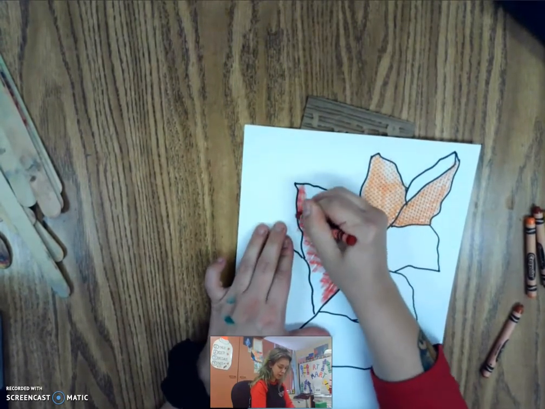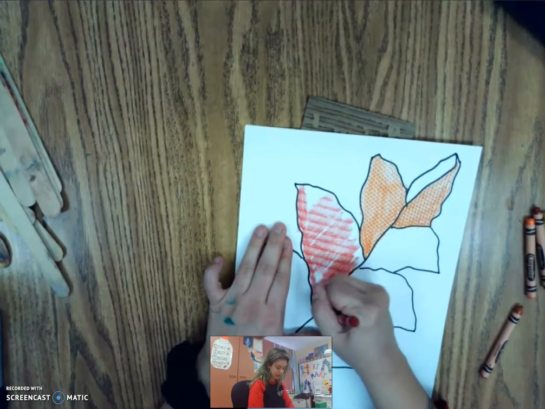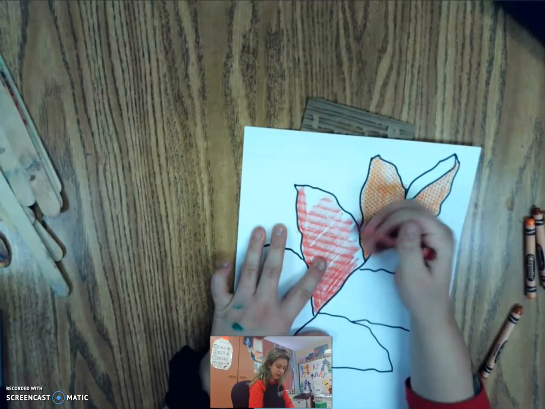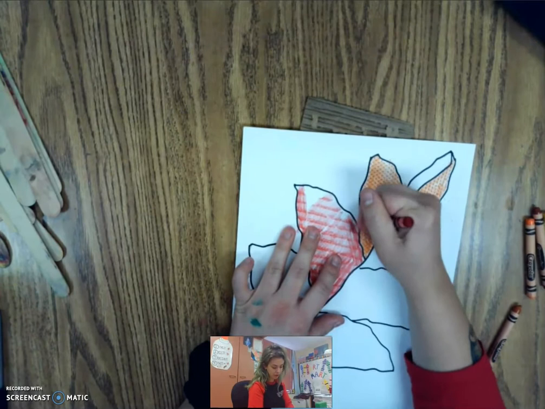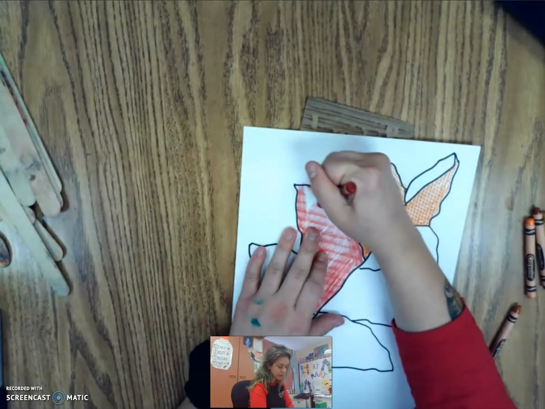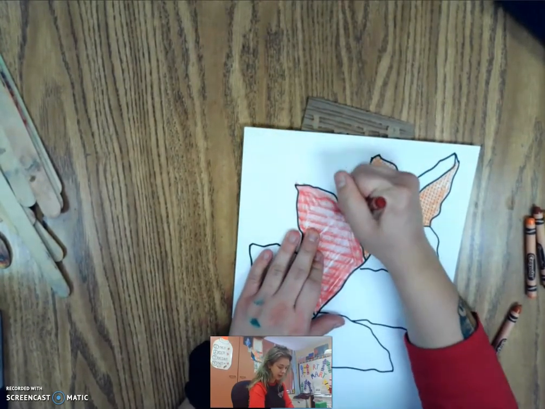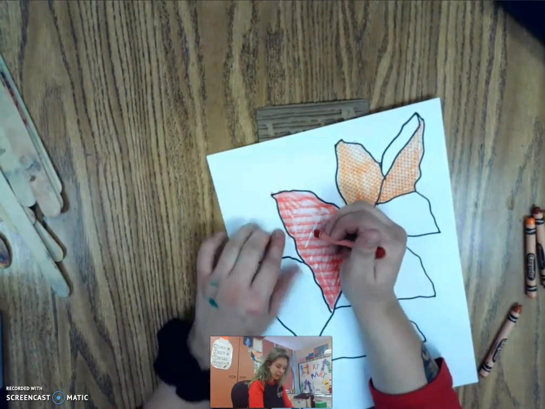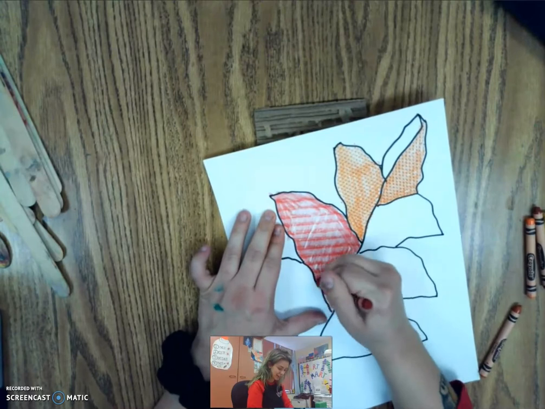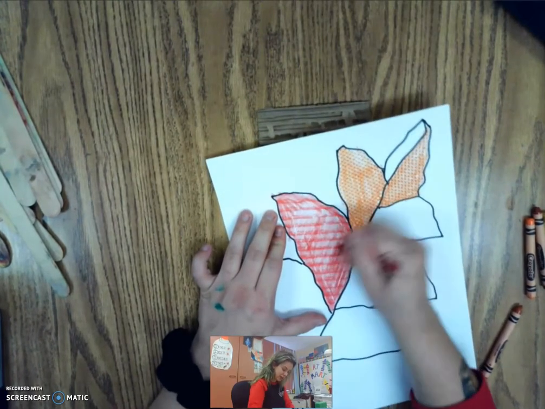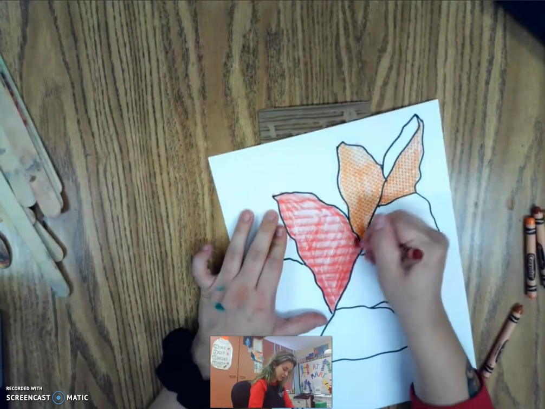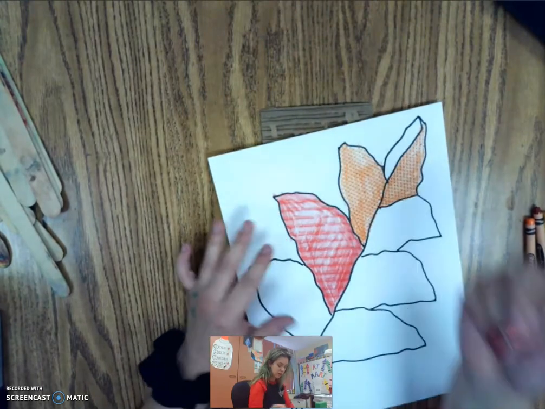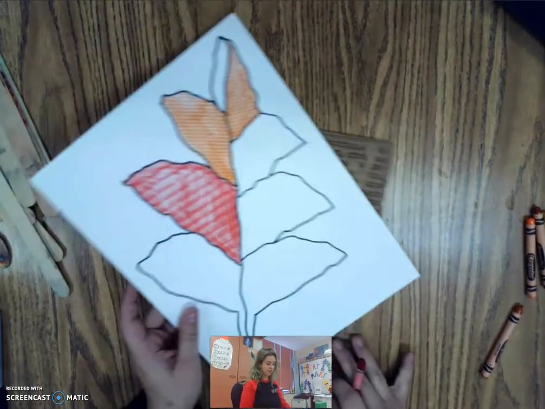So I'm going to color this section in red. You could even use more than one color if you wanted to, like layer colors for your texture rubbing. That's definitely an option as well. This is why I like to add the outline, because it's really easy to get outside the lines while you're doing a texture rubbing. So I think adding that outline helps a lot with coloring it in.